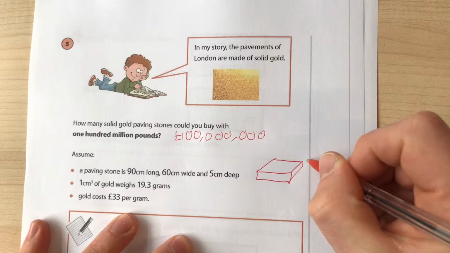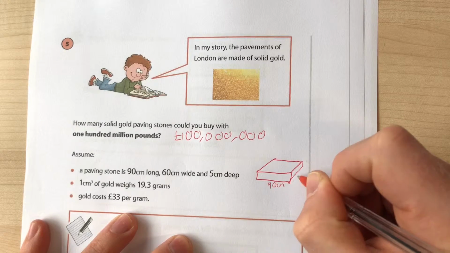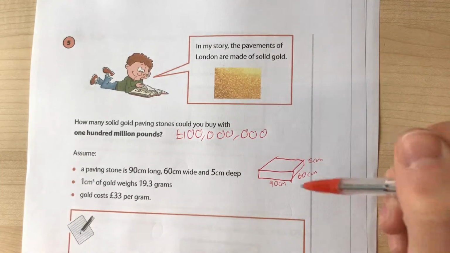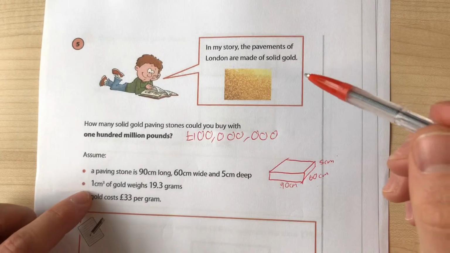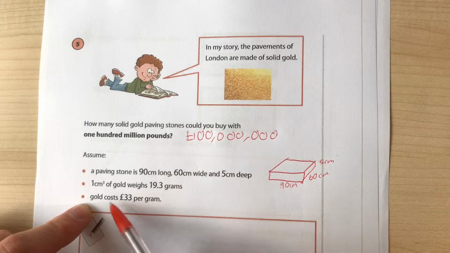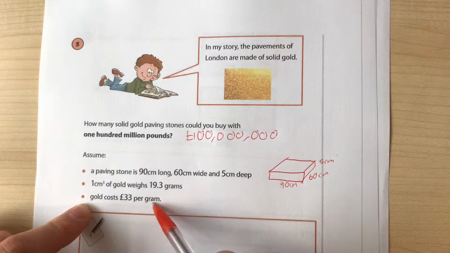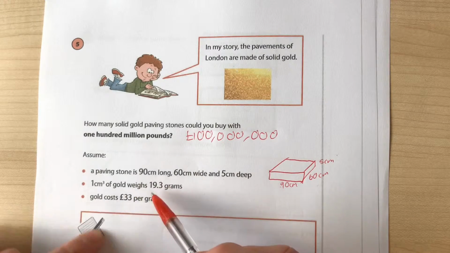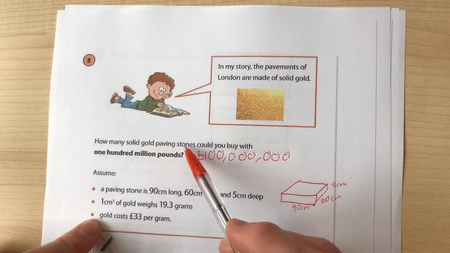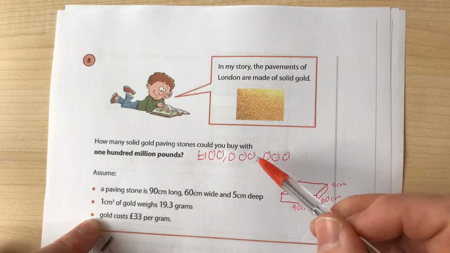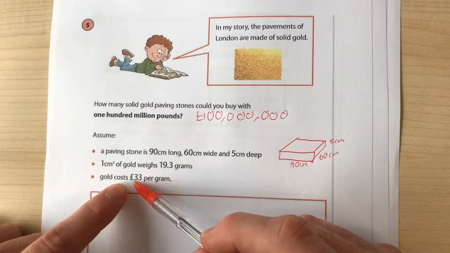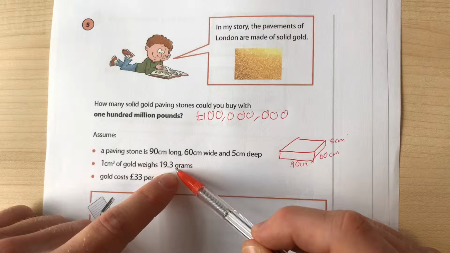So 5 centimeters deep, well, effectively, it doesn't matter which way you write it, but 60 centimeters, 90 centimeters, 5 centimeters, effectively they are your 3 lengths. 1 centimeter cubed of gold weighs 19.3. Gold costs £33 for every gram. So it's this bit we need to get our heads around. Okay? We want to know how many solid gold paving stones we can buy with this. Well, the only way we can find out how many we can buy is if we know how much it's going to cost. And the only way we can find out how much it's going to cost is by finding out how many grams are in.